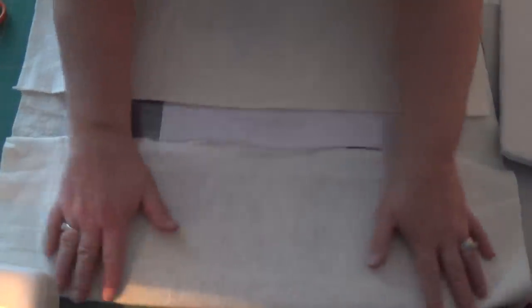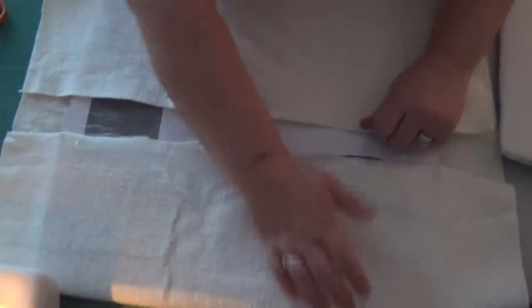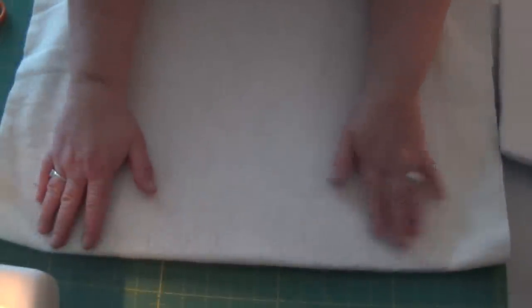Okay, now you want to make sure that this is nice and tight. So I'm holding this end here, and I'm making sure that this is nice and tight, so my top end here doesn't have any puckers. And I'm probably going to put one more layer on top, just because it's going to be nice and thick.